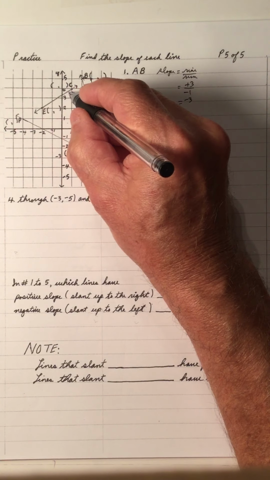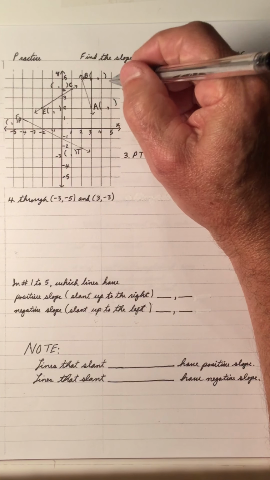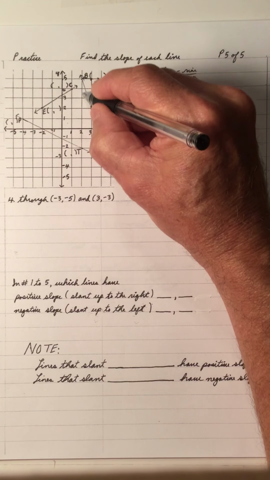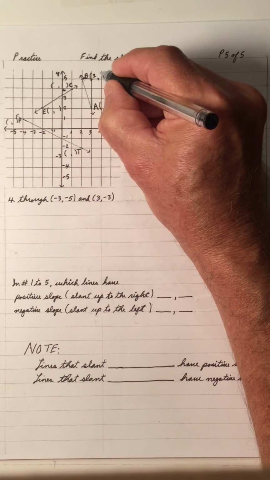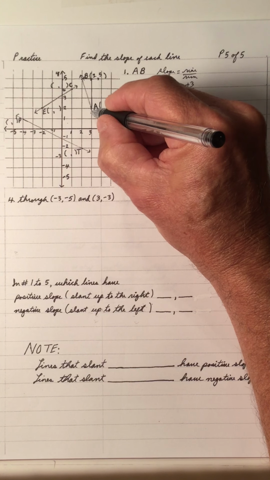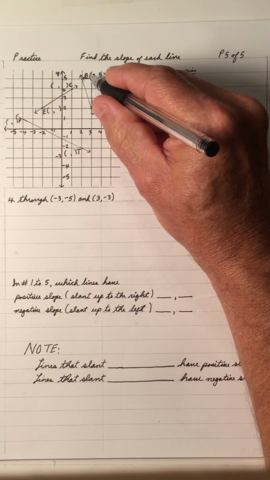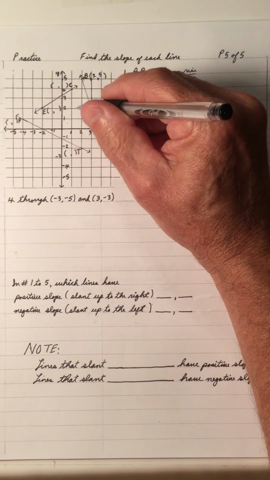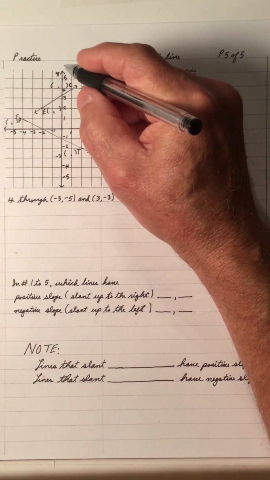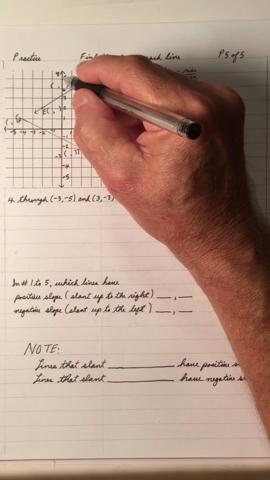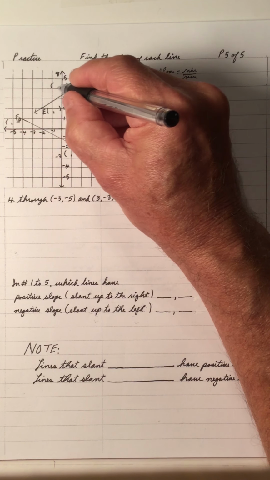EC. EC is this one. Oop, I forgot, I didn't have to do the coordinates, but to be consistent, this point is 2, 5. And A is 3, 2. If I'm doing it on a graph and the graph grid is there, I didn't need to put the coordinates, but I will still put the coordinates in. So C is right here, so that's 1 and a 4.